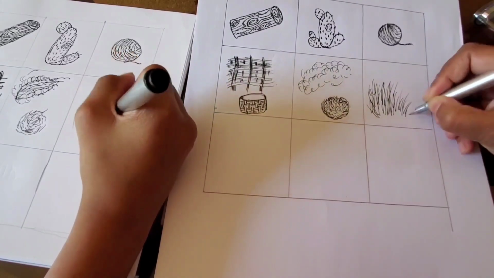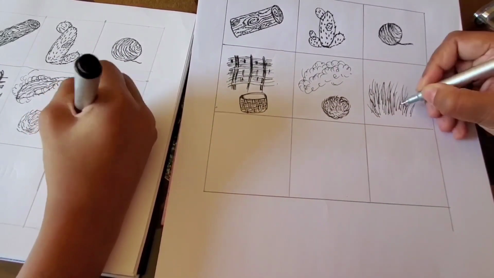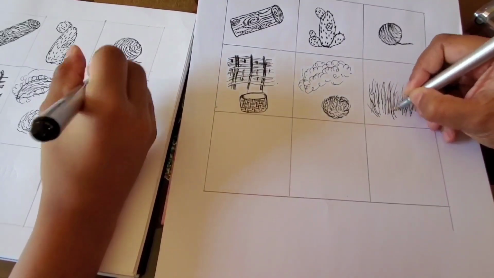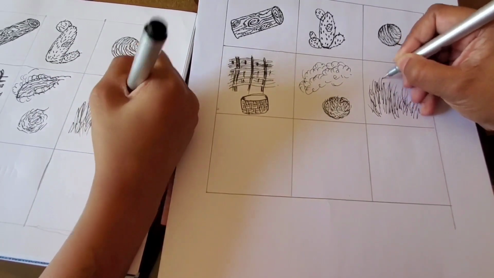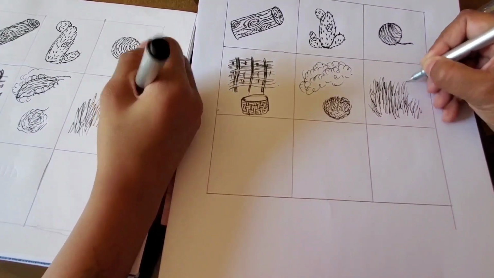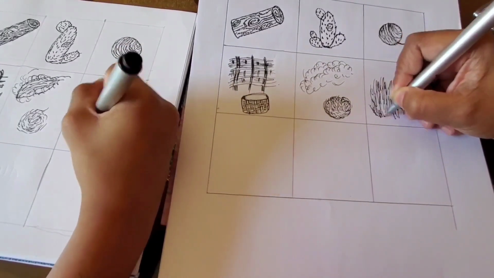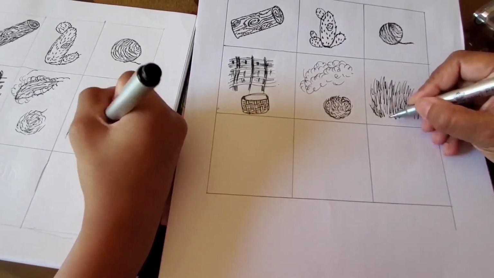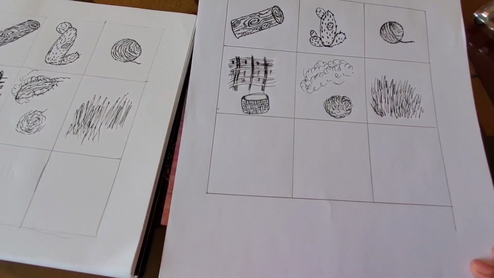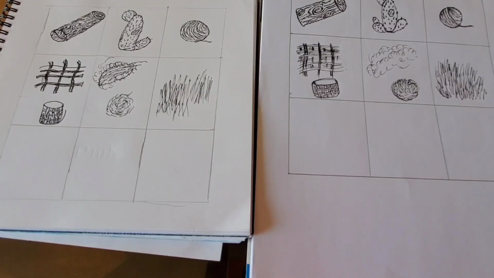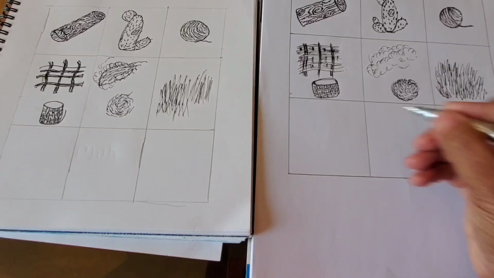It's just like flicking our fingers up, flicking our hands up. And that's how we made some grass.